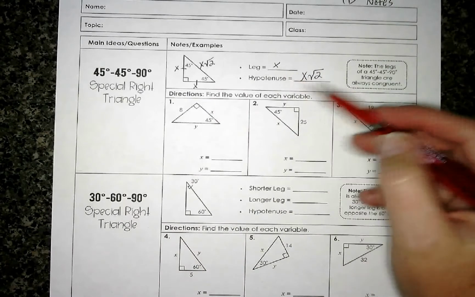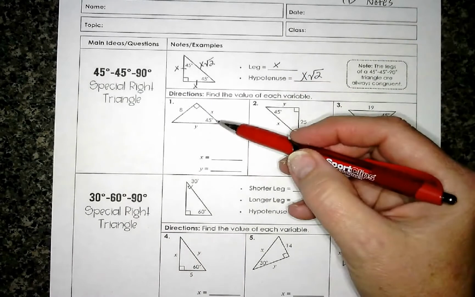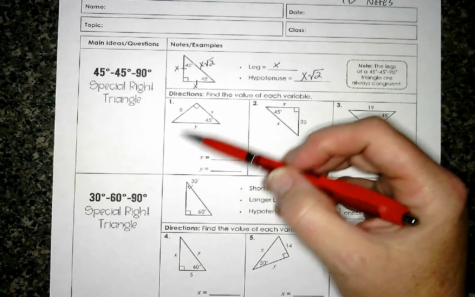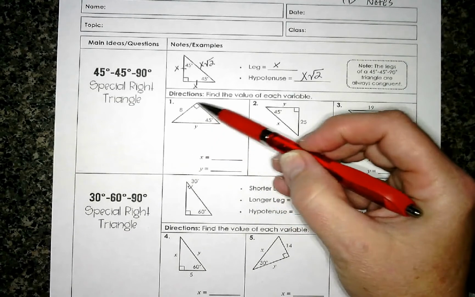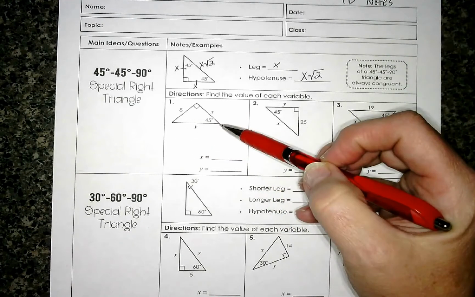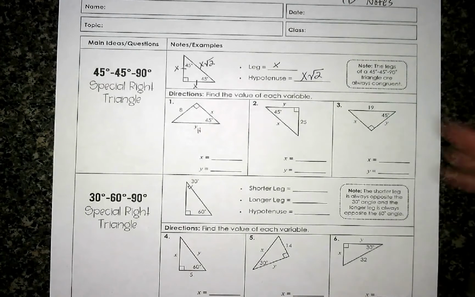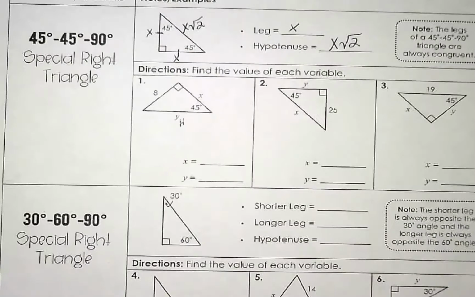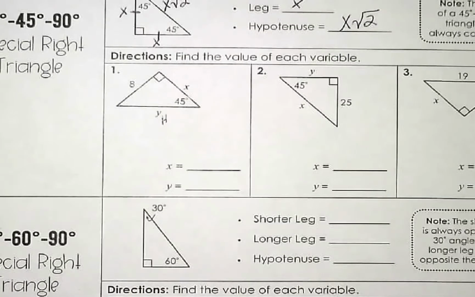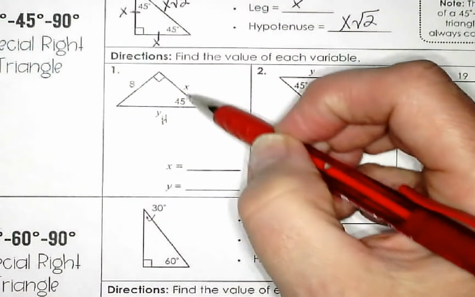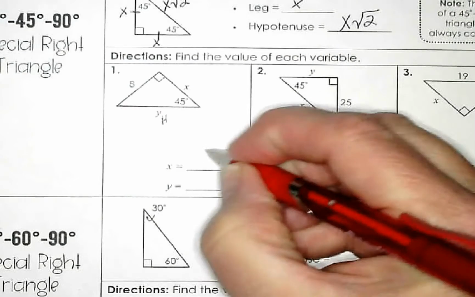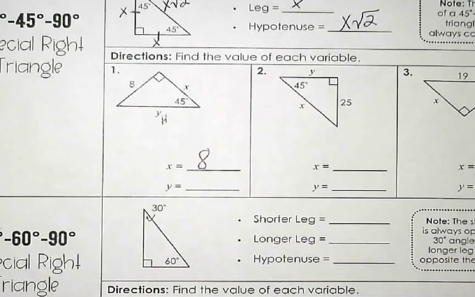So using these formulas, let's take a look at what we have in number 1 here. I've got a leg and hypotenuse. And if you want, you can identify the hypotenuse. One of the legs is 8. So that means the other leg, in this case x, is also going to be 8.